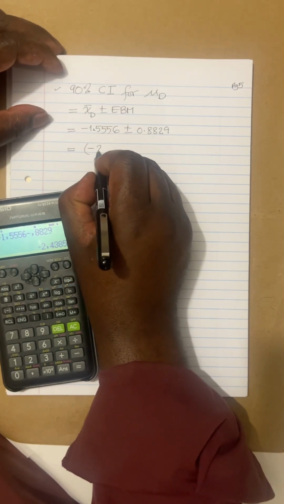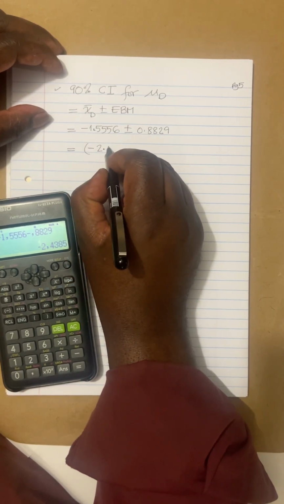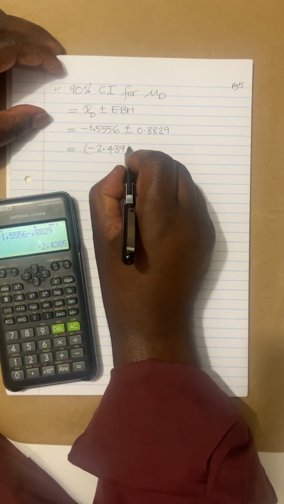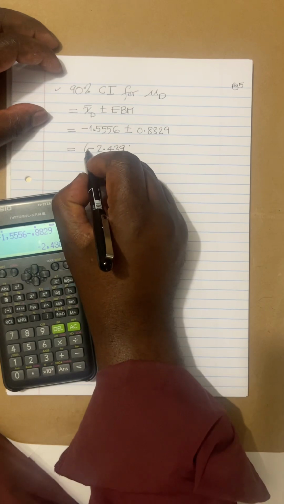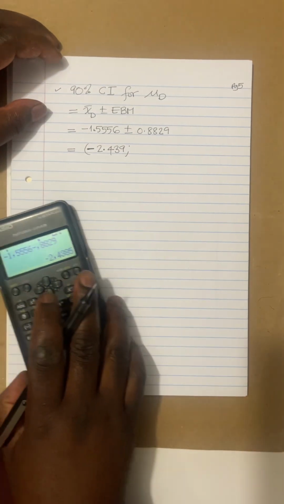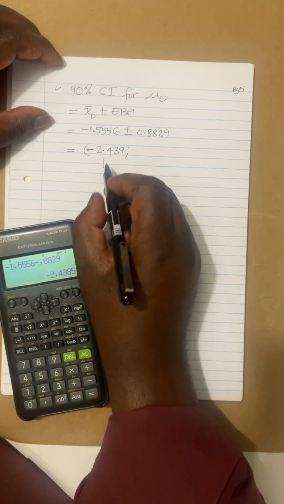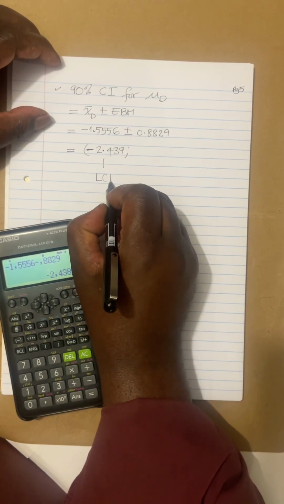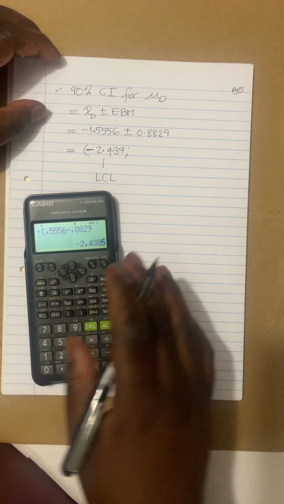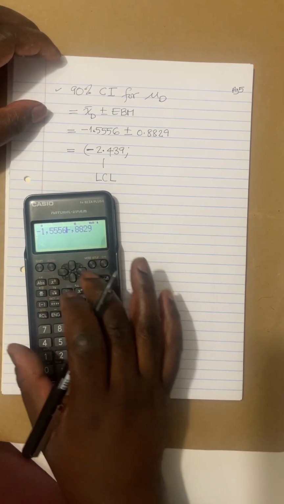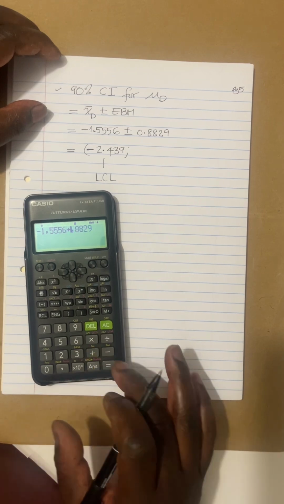So minus 2.439. In some books, they'll call this LCL, lower class level. And then we are going to work out the upper class level by changing that sign to plus, like so.